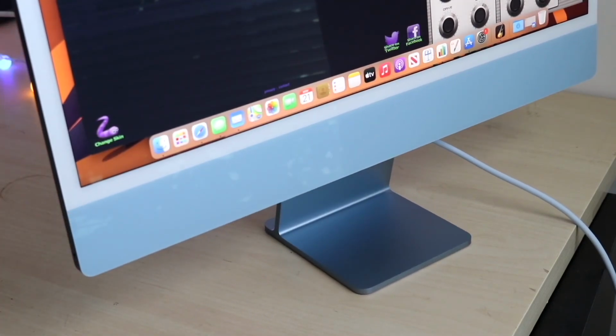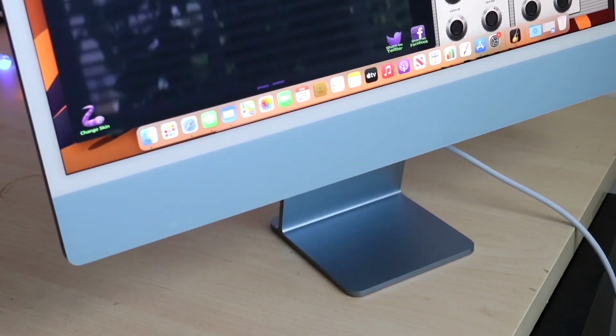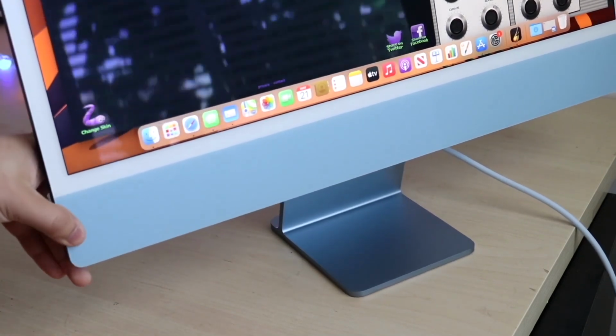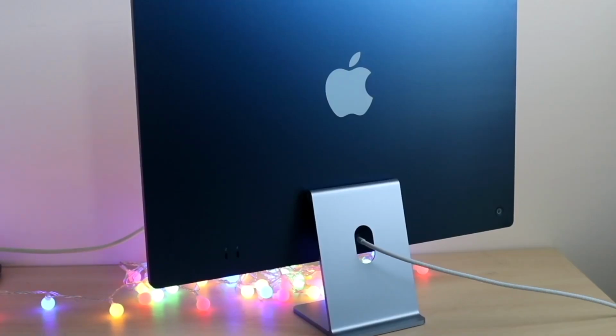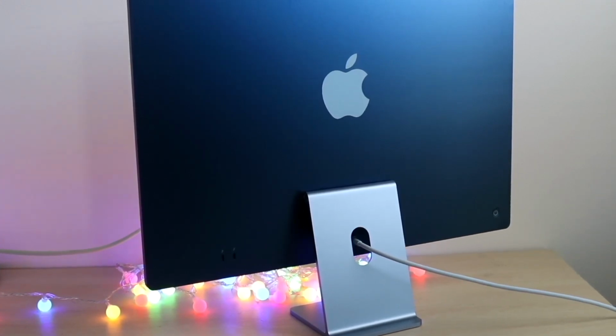So that is a big thing to keep in mind. If you wanted to get those accessories, those are definitely going to cost a little bit more money. So that's the best thing about getting something like the M1 iMac, because everything is already built in, and I love that.